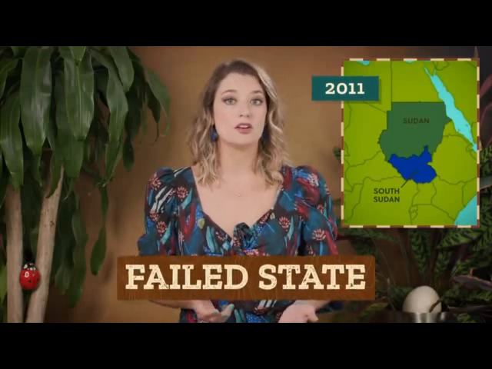For example, post-colonial tensions in Sudan eventually came to a head in 2011 when South Sudan formed separately from Sudan. When a state is no longer in control of its internal and external affairs, it can be considered a failed state. So even though a map can seem very official and permanent, we have to remember it's still just a snapshot of a particular moment.